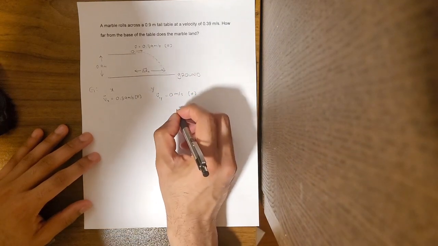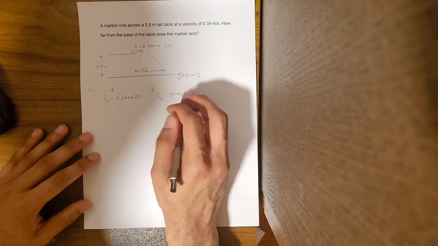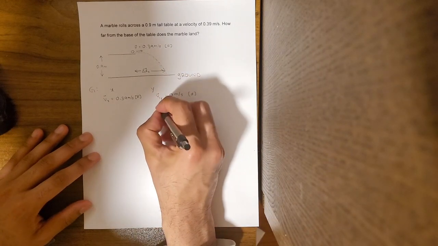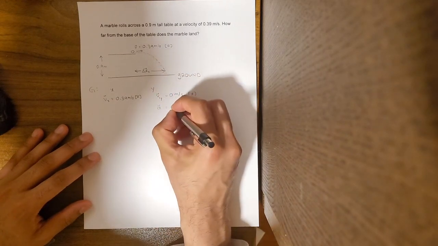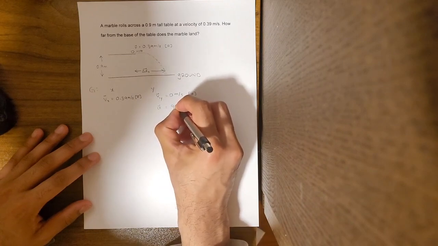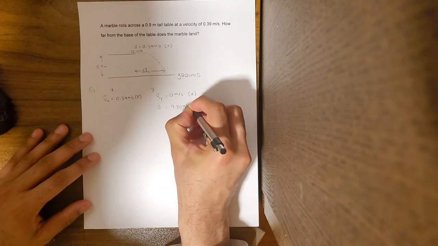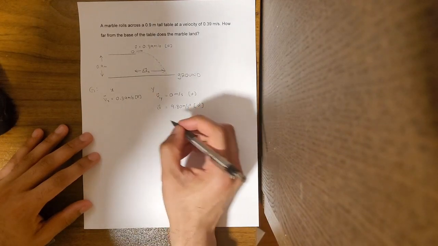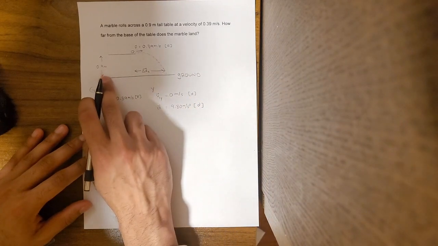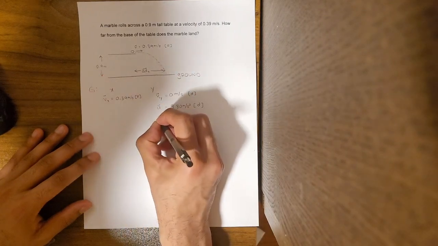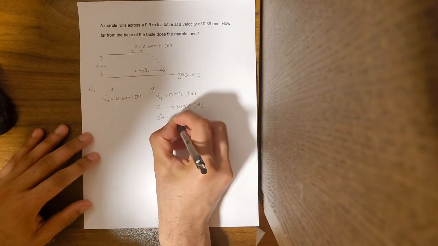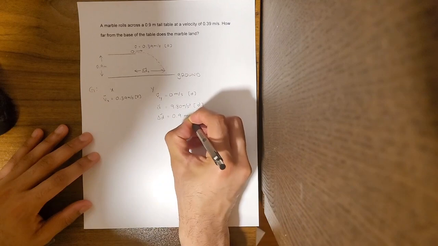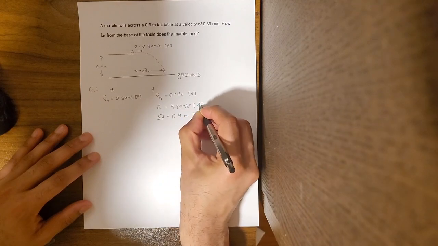Okay. What about acceleration? Yeah, we're on Earth, at least we can assume so safely. So acceleration is going to be 9.80 meters per second squared down. What about the displacement in the y? Well, we also have that. It's going to displace 0.9 meters. Okay. That's going to be down.